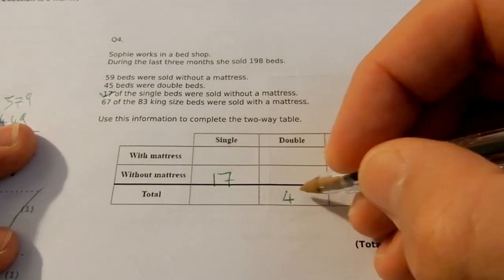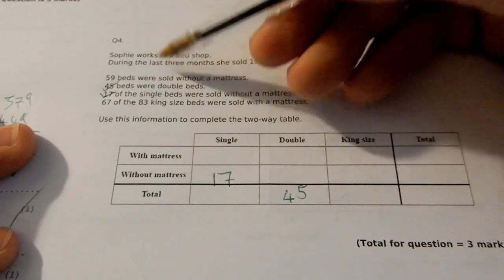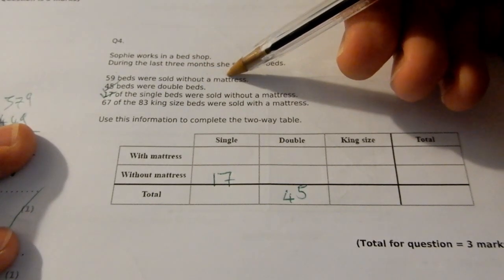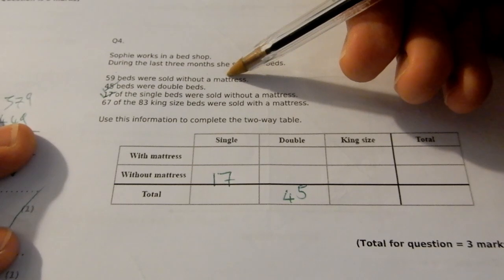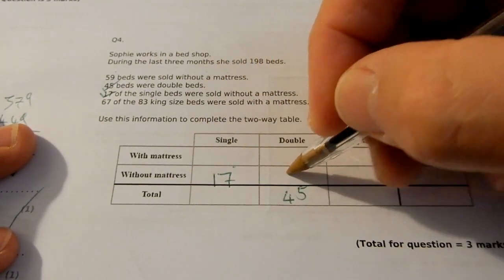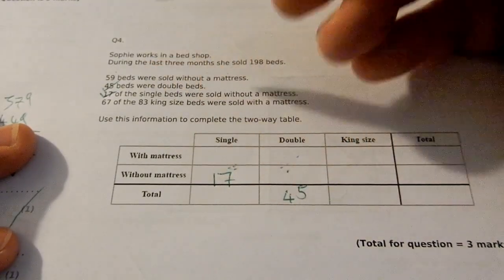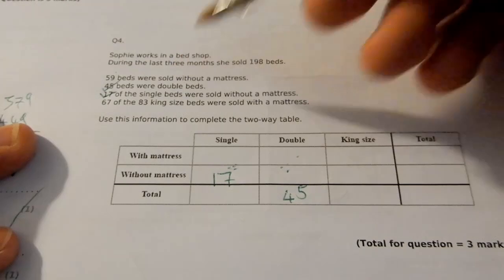Okay, total doubles of 45. That's that one done. 59 beds were sold without a mattress. Sold without a mattress. 59. So that plus that.